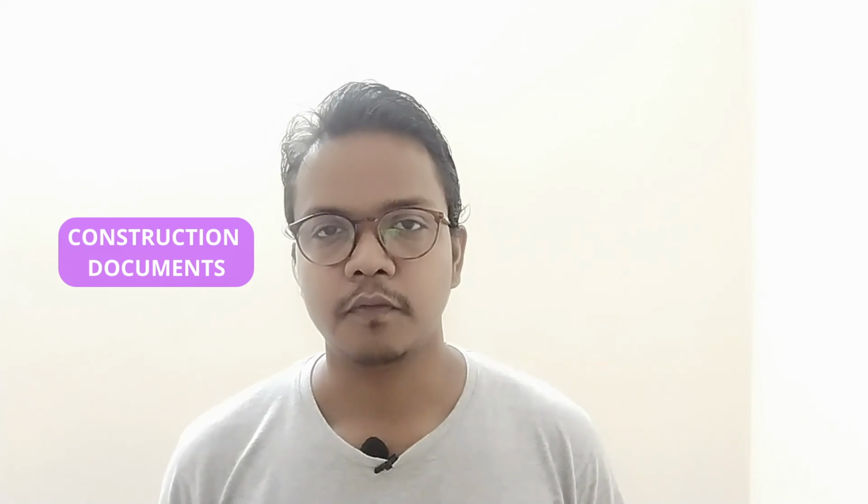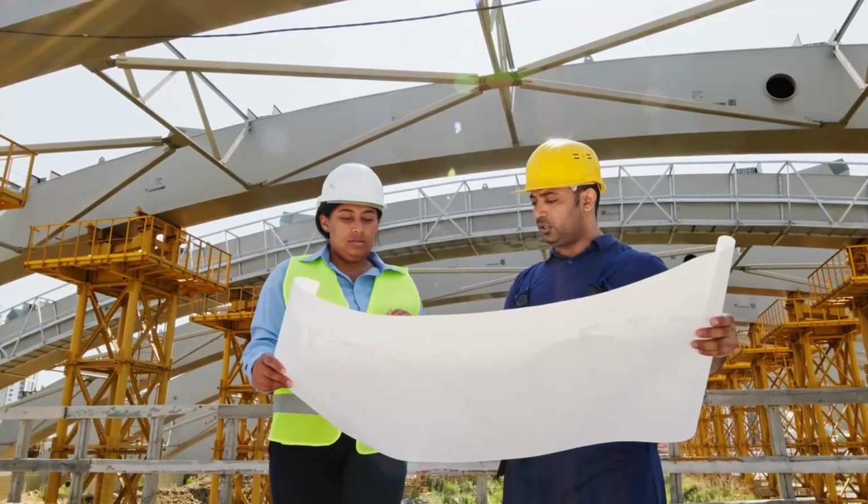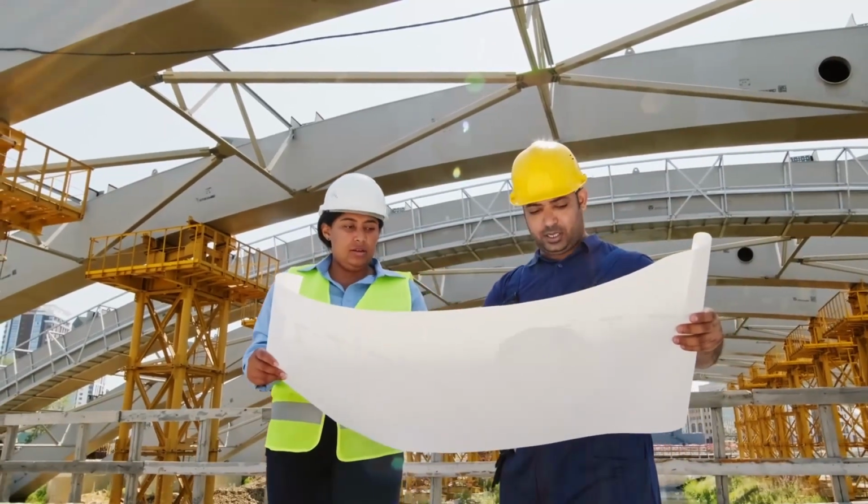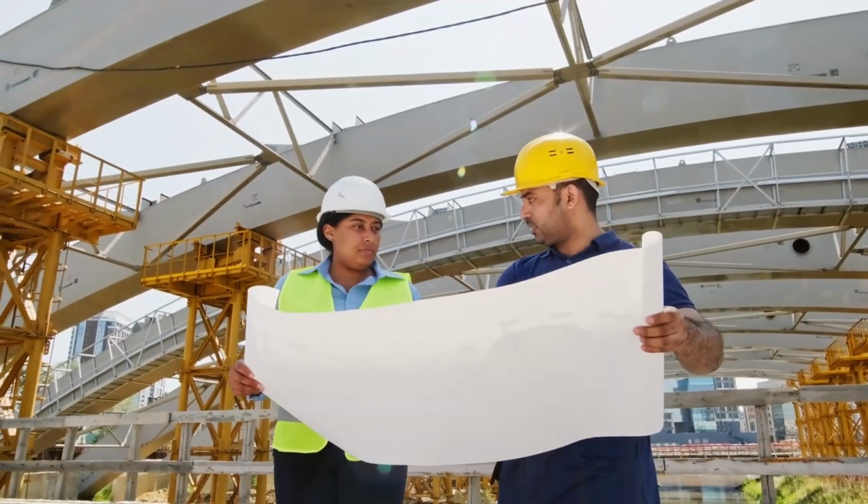The next step is construction documents. We need to develop comprehensive and detailed construction drawings and specifications at this stage of the project. This includes architectural, structural, mechanical, and electrical drawings and specifications for the construction project to begin.